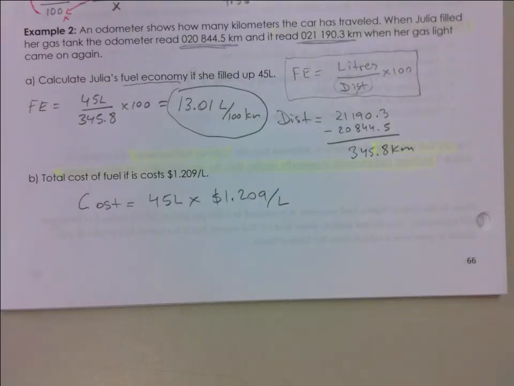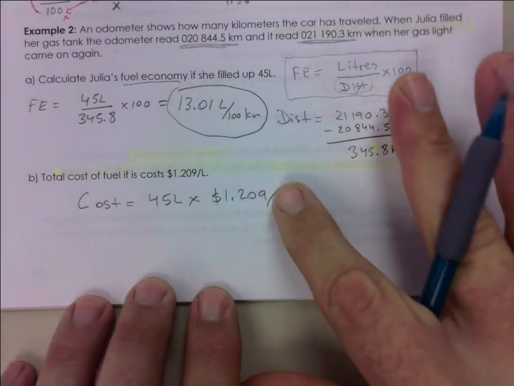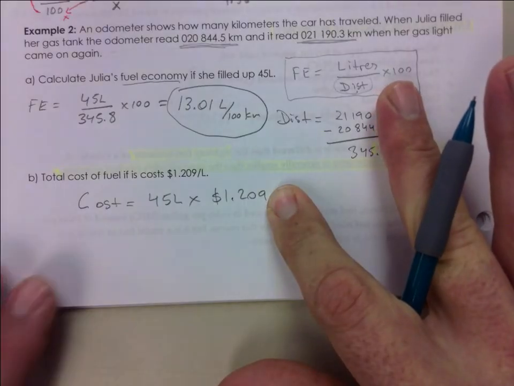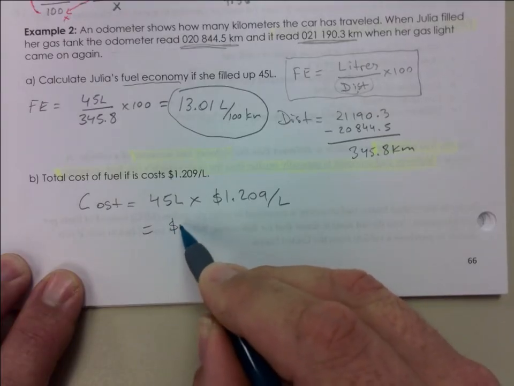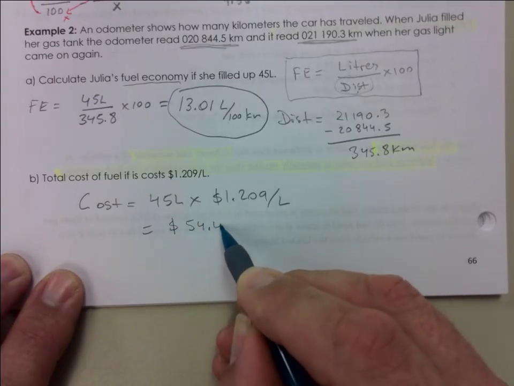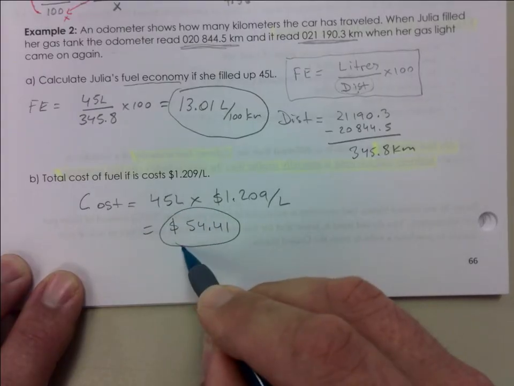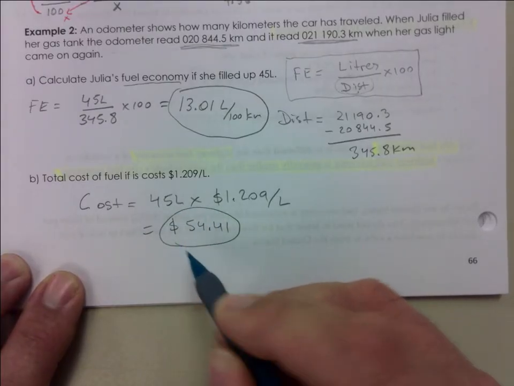You don't have to have the per liter in the calculations. That's fine like that. And just multiply them. And that ends up being 54.41. Here we go, times 1.12.